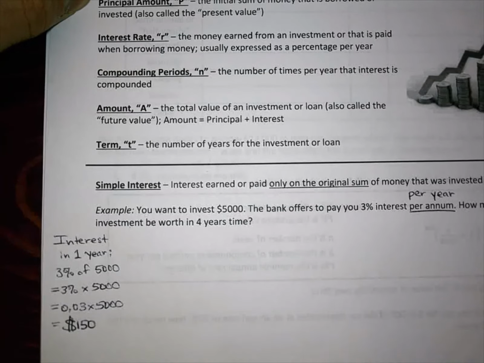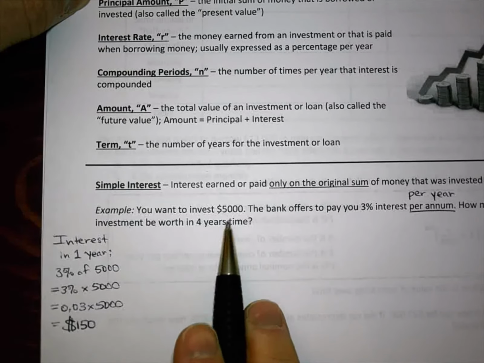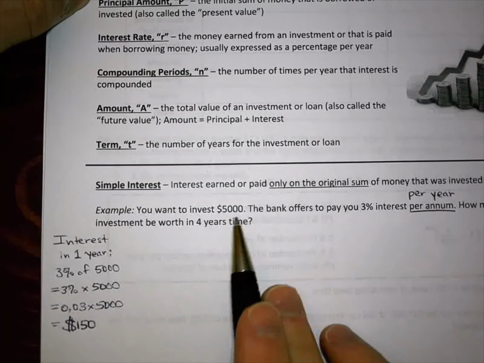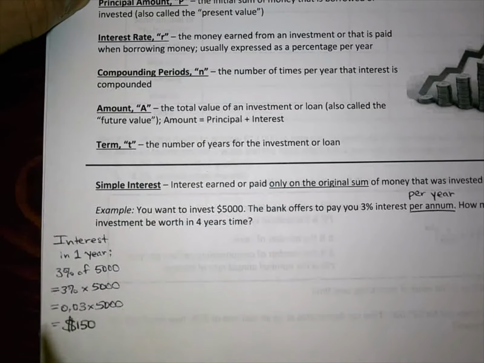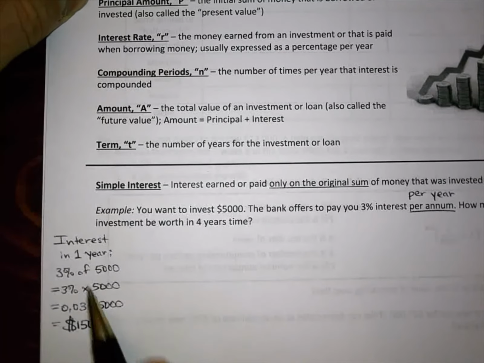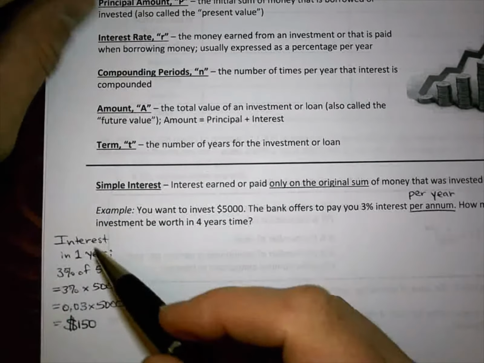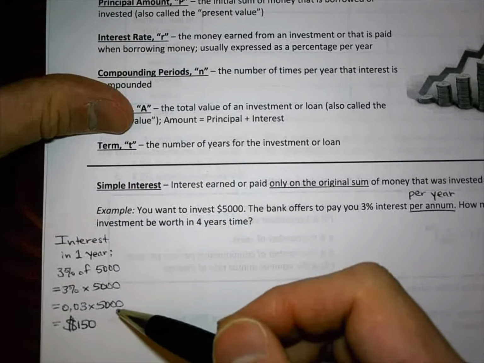Now, it's not really free. I mean, the bank is using your money that you've invested to do other things, to make even more money. And they're just giving you a little bonus. But the bank is actually using the money to make even more money. But anyways, this is your interest. You can think of it as your free money.